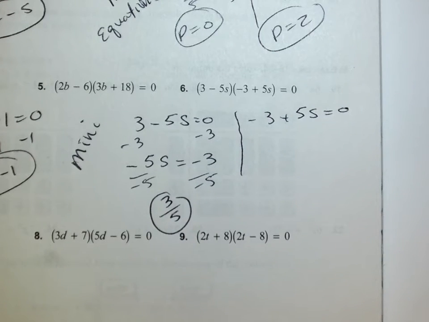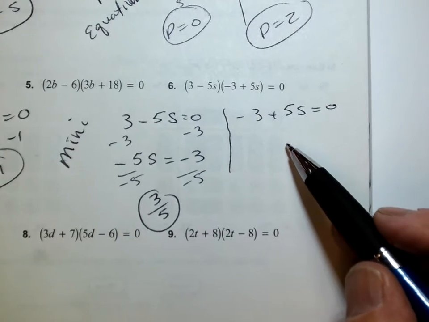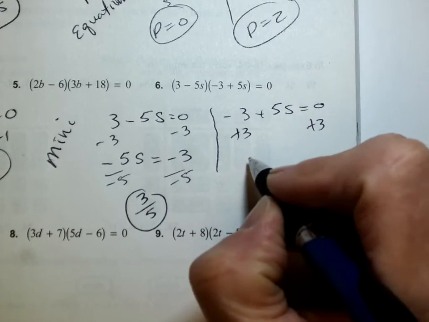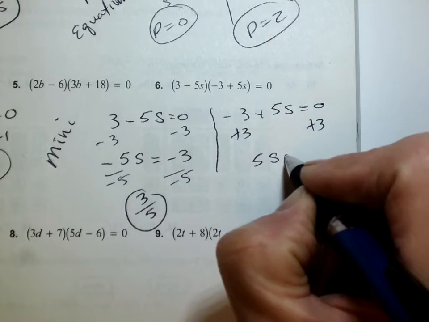Or if you want to use a decimal, use a calculator. If you go 3 divided by 5, you get 0.6. I'm okay with the calculator answer, right? But we got to get the other answer. So let's get this answer, right? So let's go plus 3, 5s equals 3, right?